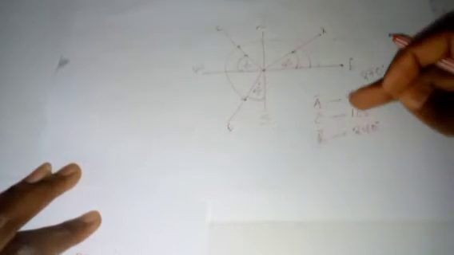So these are the same angles we're going to use to resolve every vector into its components. Wow, that's nice. I'm happy you are following, you people. All right, so how do we resolve these same vectors into their components?